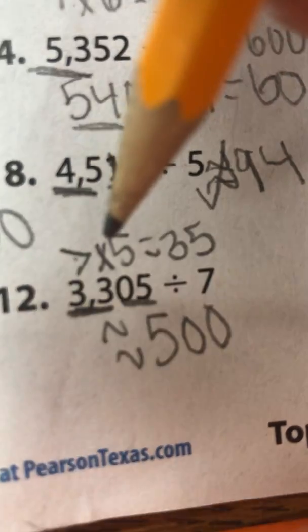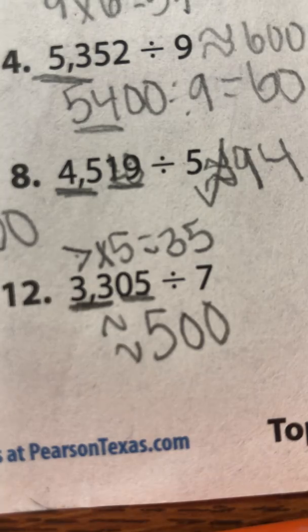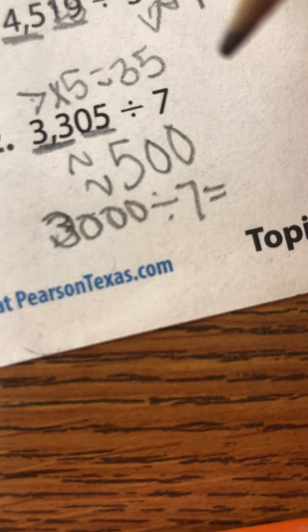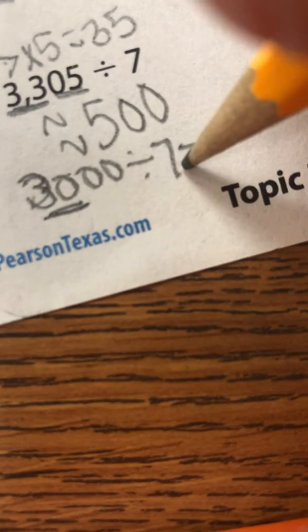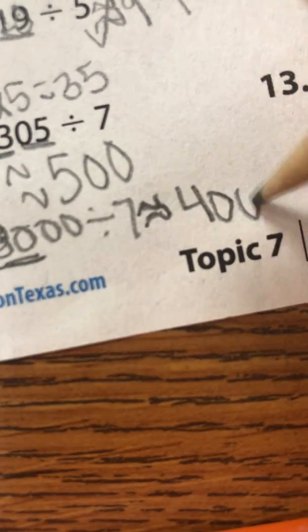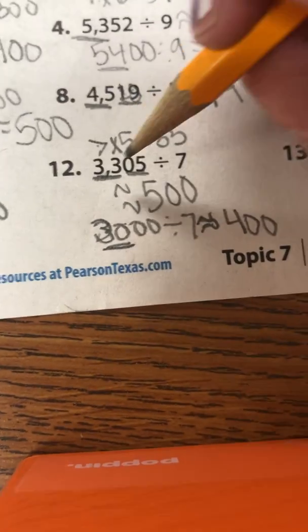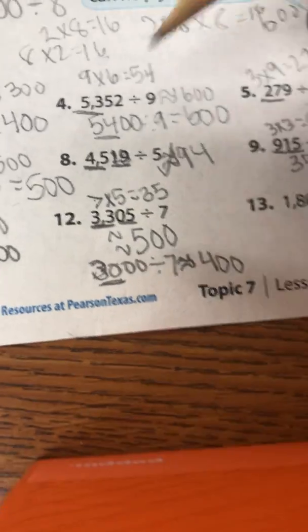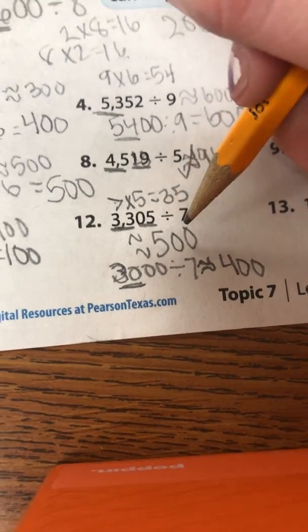If I wanted to change that and completely round the whole number, 3,305 would round down to 3,000. 3,000 divided by 7. Okay, the closest I can get to 7 would be 4. So 30 divided by 7 is about 4, and then 0, 0. So again, your numbers might be different depending on what you round to. If you round the whole thing out to thousands, you would get 400. If you round just the first two digits, you get 500.